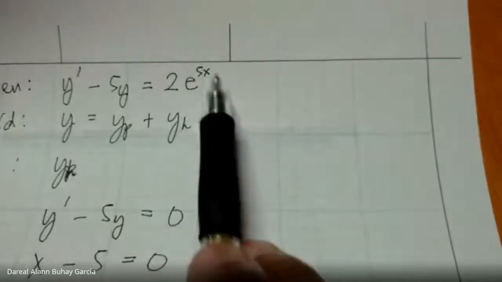is a times e to the power of ax. Case 2, day. And what is a? A is 5, right? From earlier, 5. So our assumed solution is supposed to be equal to a e to the 5x.